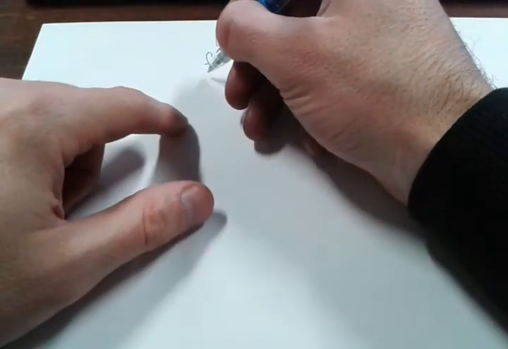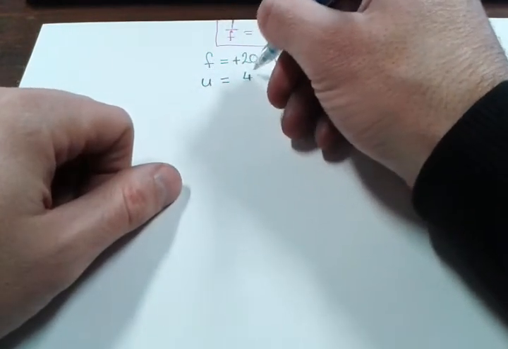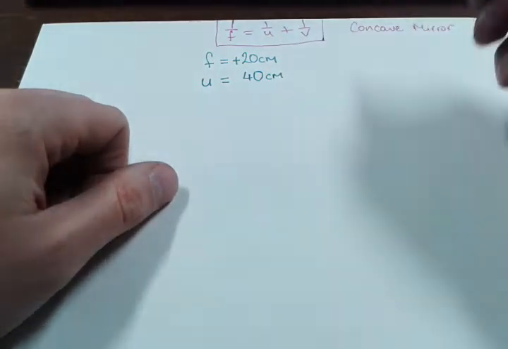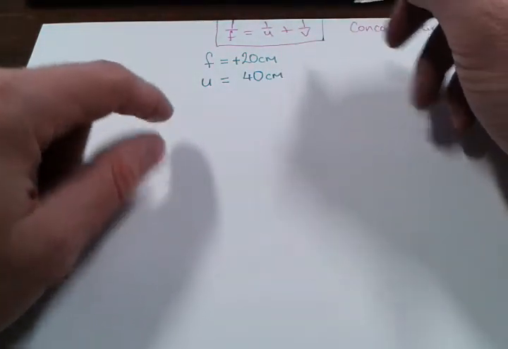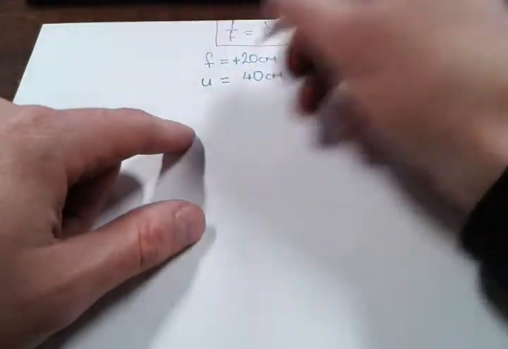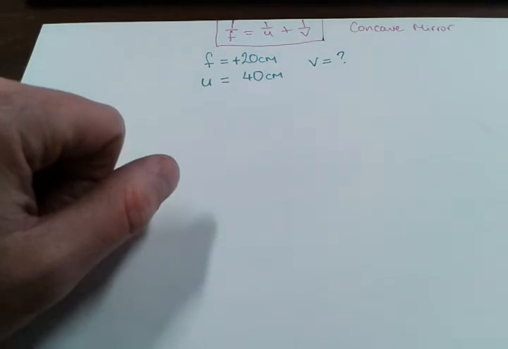Now, in this question, we say that we've placed an object 40 centimeters away from the mirror. So that's u equals 40. And the question is obviously find v. So we have to try and find the image distance.